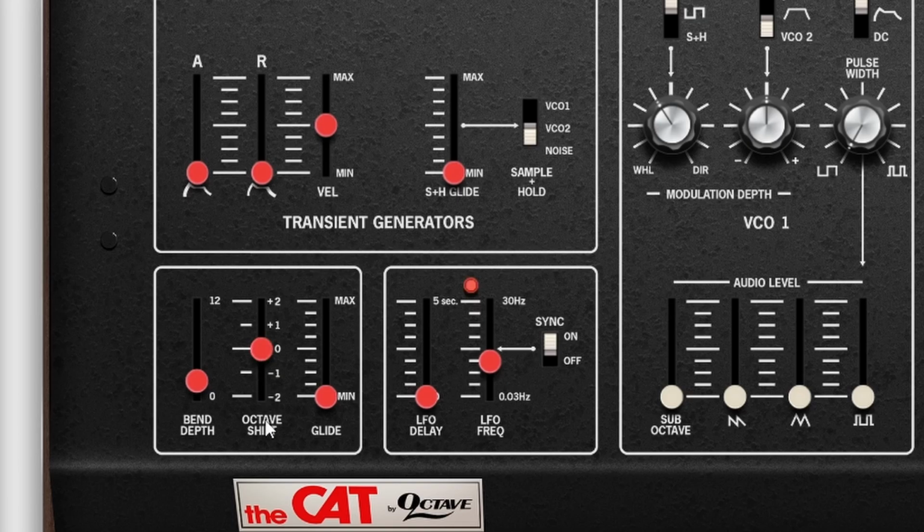We can change the octaves, add some glide. And we also have options for the sample and hold. We can set some glide. And we can make the source of the sample and hold to be VCO2 or VCO1. It's set to sample at the speed of the LFO.